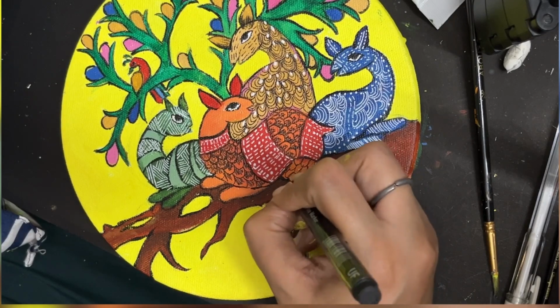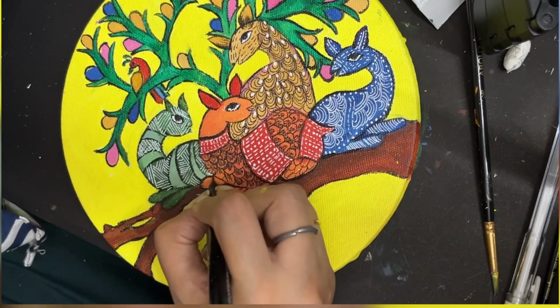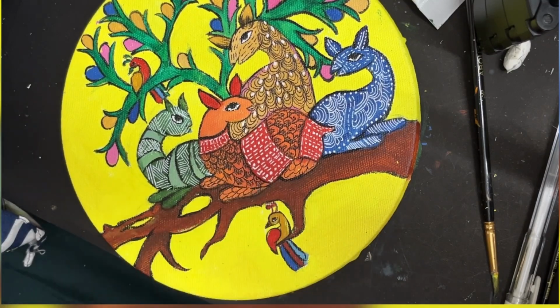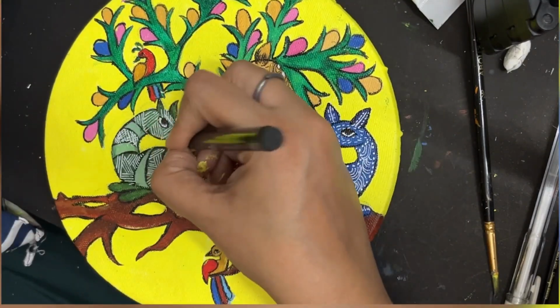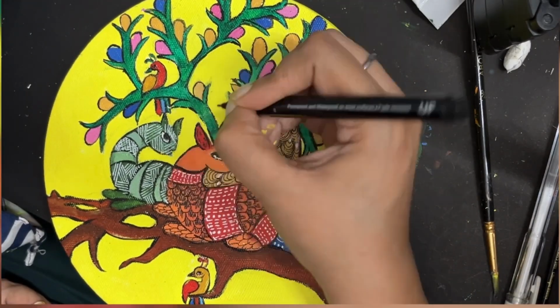Let's move forward with this. Add some texture to the leaves and the branch of the tree of life as well to add some depth to it. And the two birds that we have made, I am going to detail those as well.